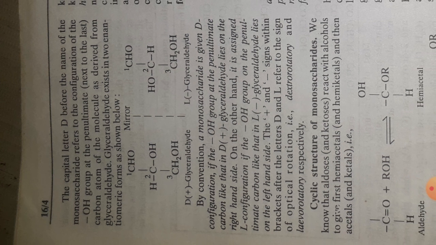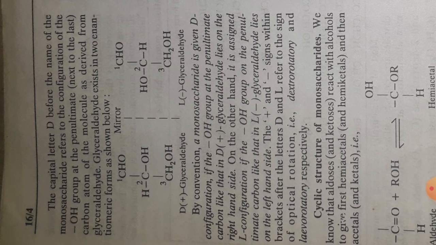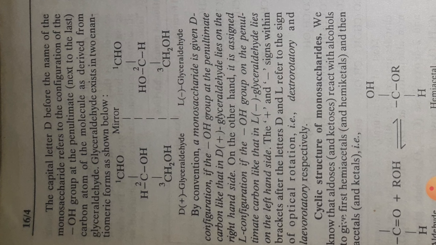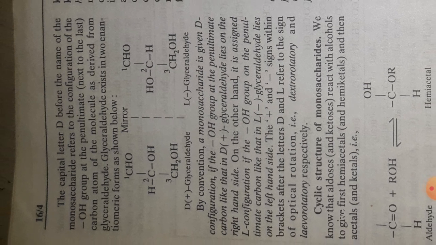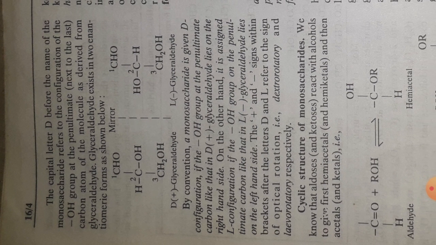Now minus and plus signs. What we are discussing is optical activity. The signs represent the optical activity of structures. When we write plus, it means that it is dextrorotatory; it is going to rotate the plane of plane polarized light towards the right hand side. Whenever we write minus, it means that the substance is going to rotate the plane of plane polarized light towards the left hand side.